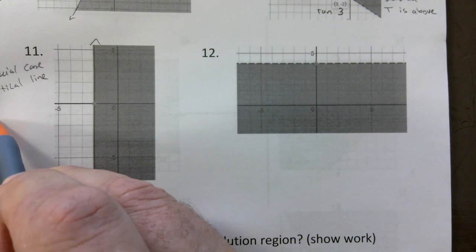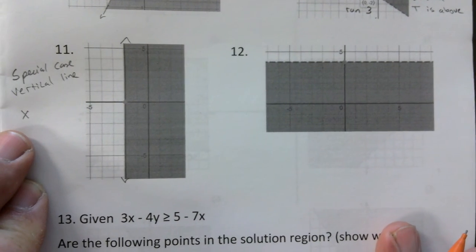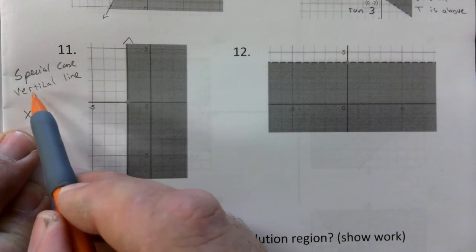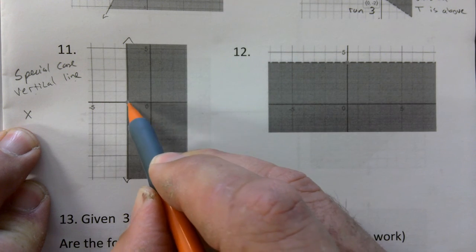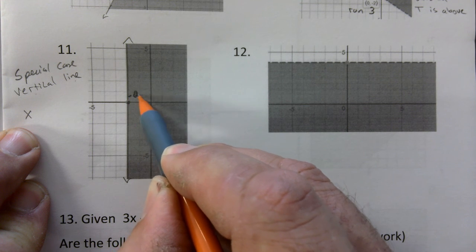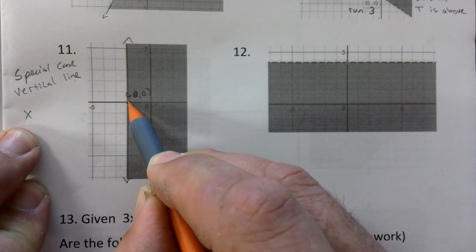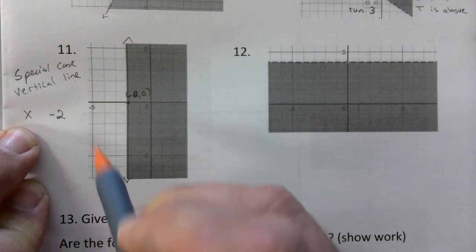So all you have to do is, when it's vertical, it's just going to be x. Sorry, you can't see that. Sorry, I apologize. Special case vertical line, x, and this is negative 2, 0, right? Negative 2, 0. That point right there. So we know we're going to have a negative 2 here.